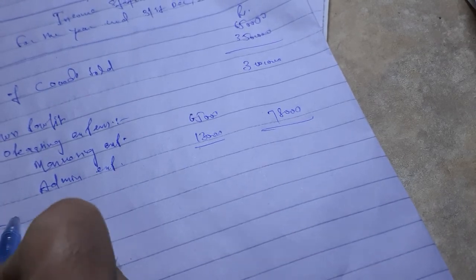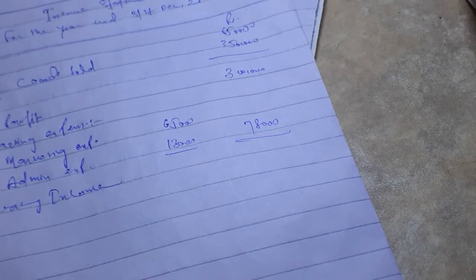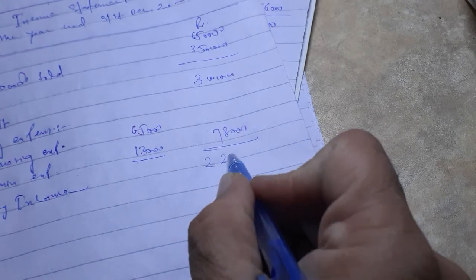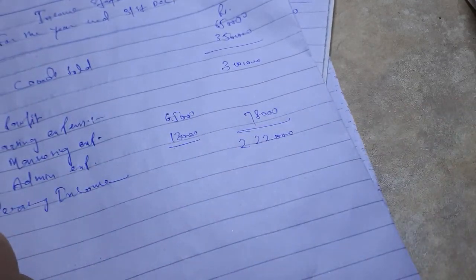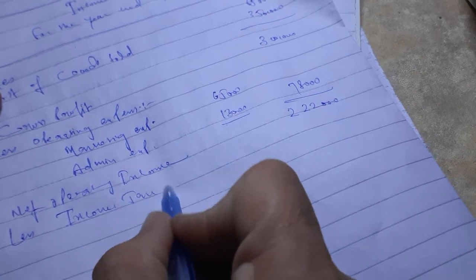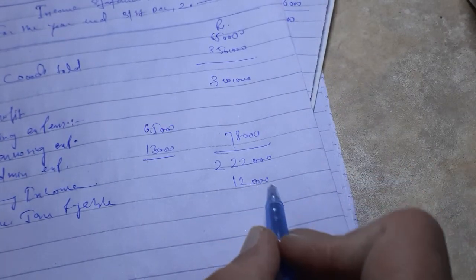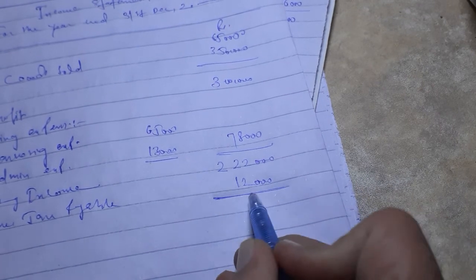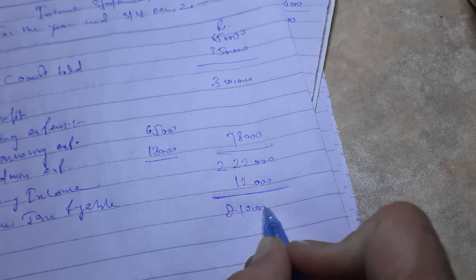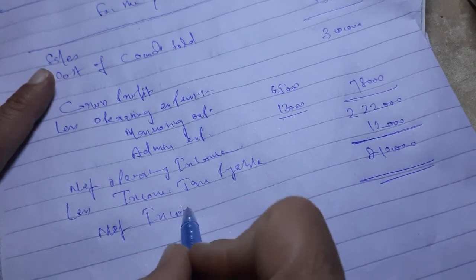Net operating income: 3 lakh rupees minus 78,000 is 2,22,000 rupees, the net operating income. Less income tax payable, which is 12,000 rupees. So 2,10,000 rupees is the net income for the year.